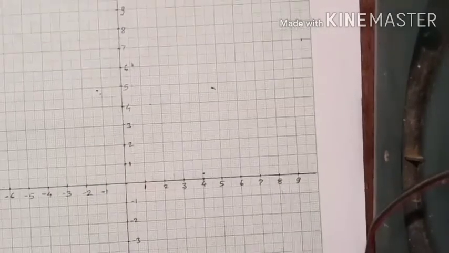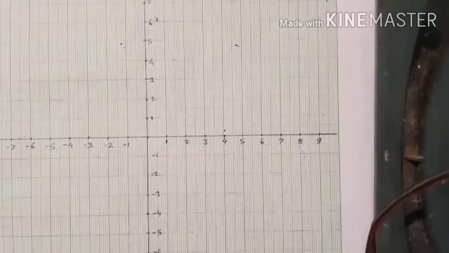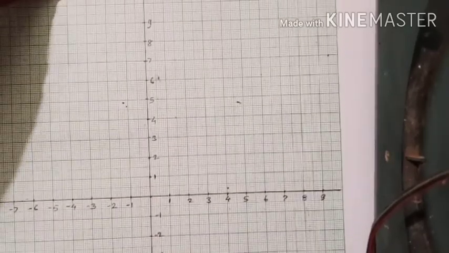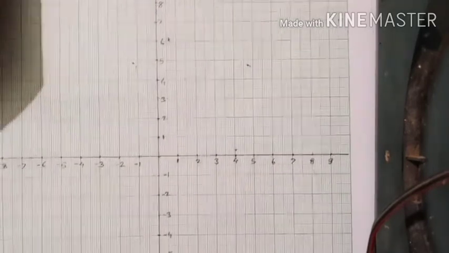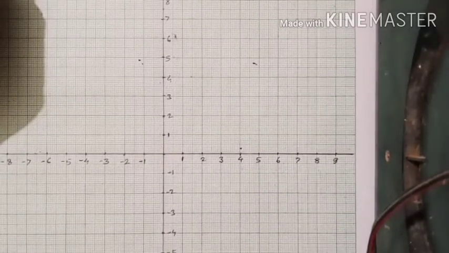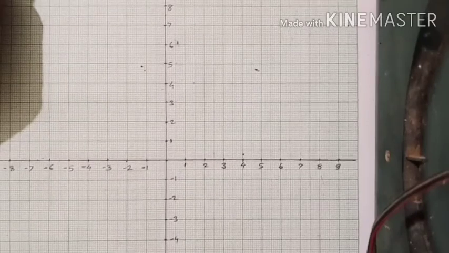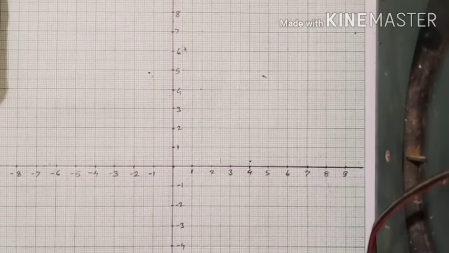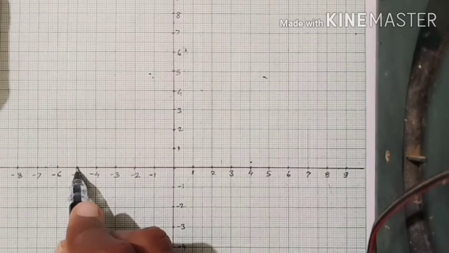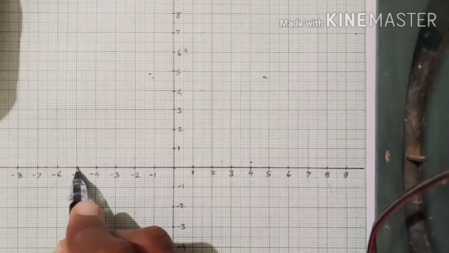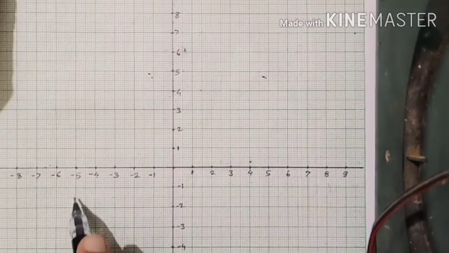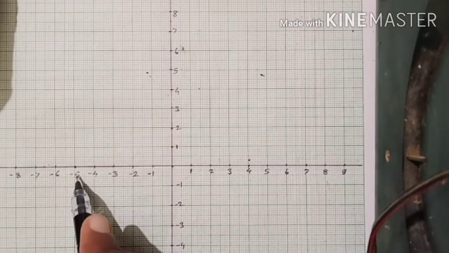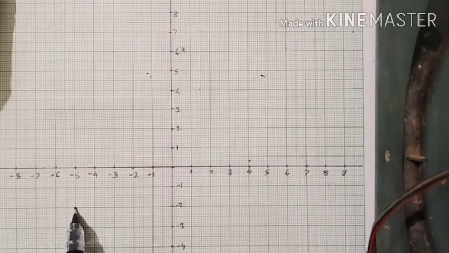Boys and girls, my friends, this is a graph paper. You have to plot, or draw, in this way, and we will plot these points. First point is minus 5 comma minus 2. Now see here, where is minus 5 on the x-axis? Here it is minus 5, and minus 2, where is minus 2? Below the line. This is 1 and this is 2 here. It is minus 2. That is, minus 5 comma minus 2 is here.